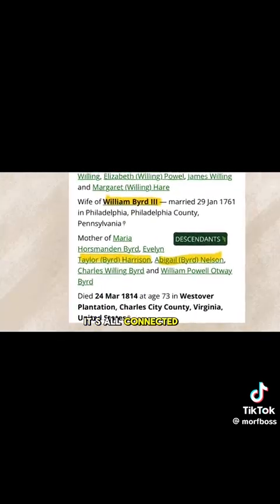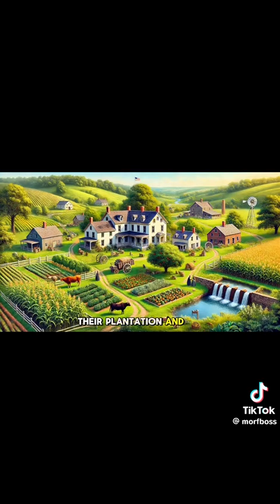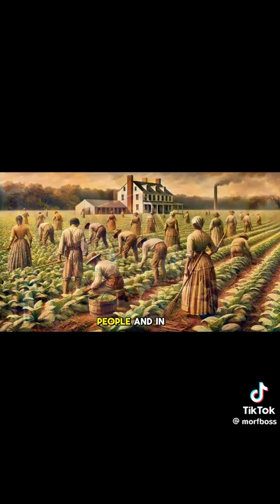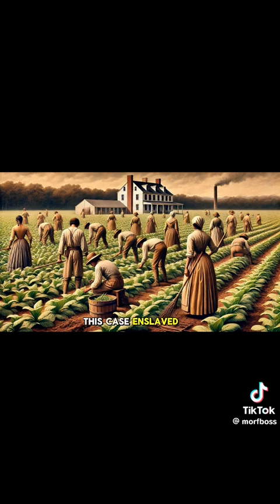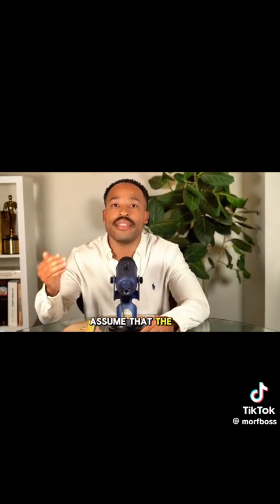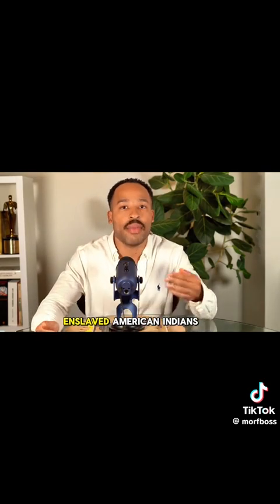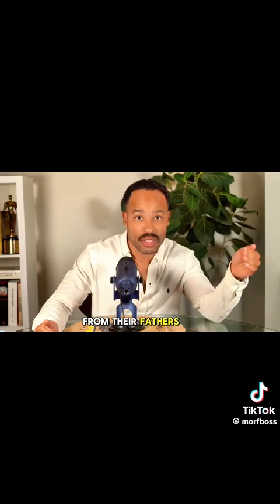It's all connected. In these wills, they would bequeath to their children their plantation and whatever was on that plantation. And many times, more often than not, it was enslaved people. And in this case, enslaved American Indians. So we can assume that the Nelsons received some enslaved American Indians from their fathers, from the Harrisons, from the Byrds.